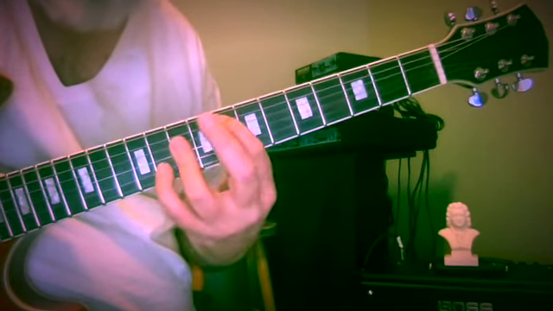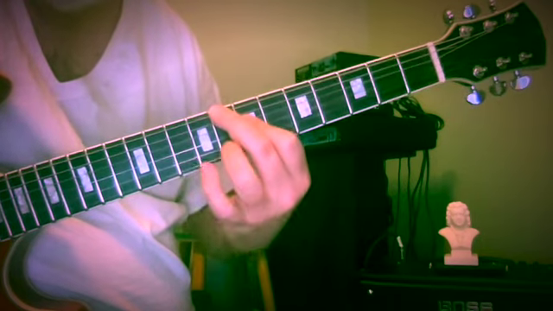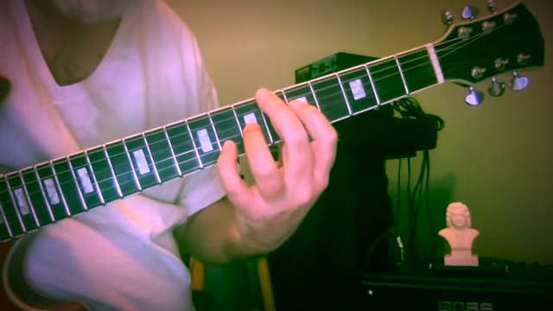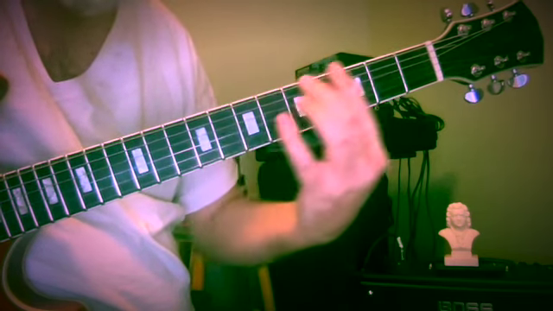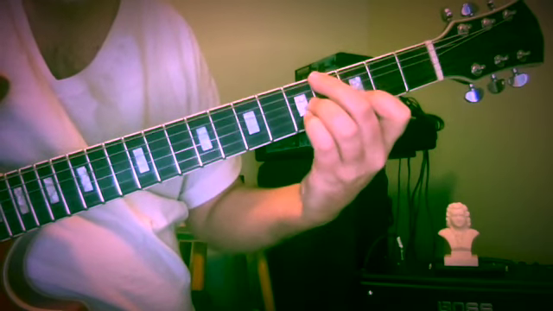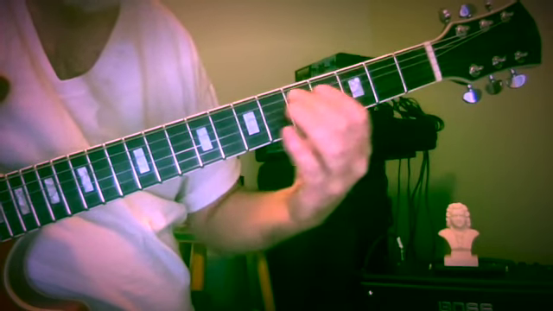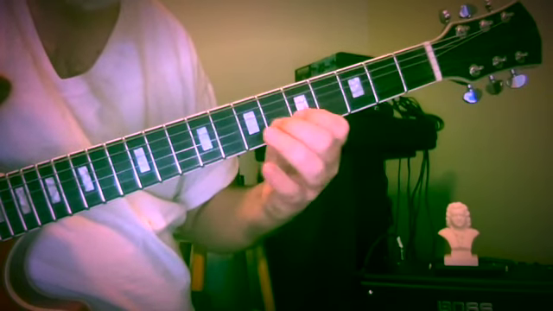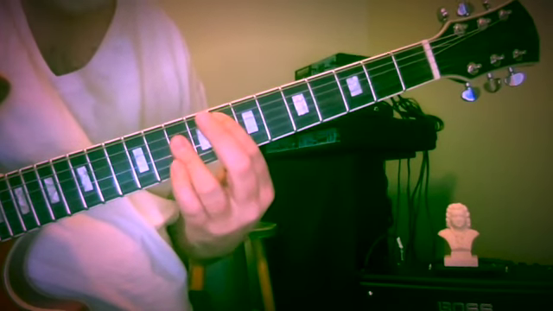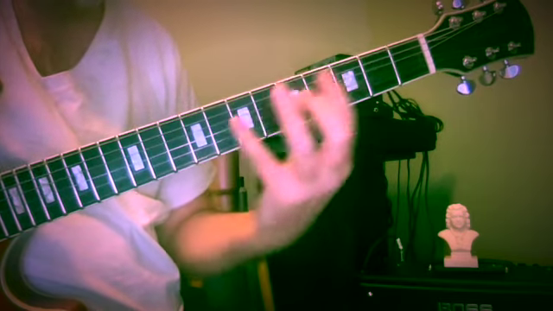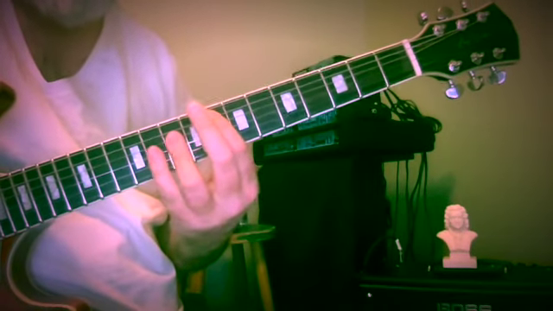So where were we? Wants to go to D minor. So we started off brightly in F, but we very quickly found our way back to D minor.